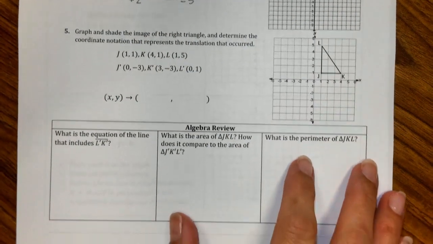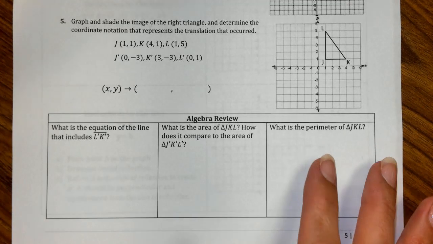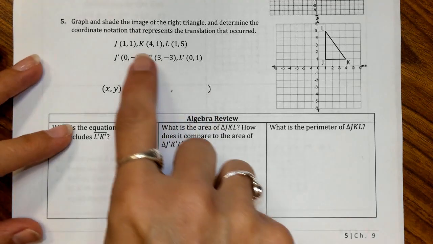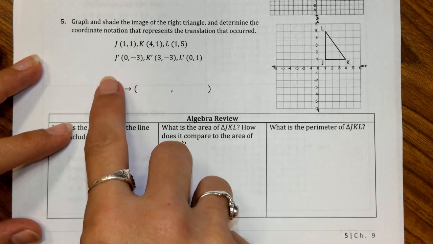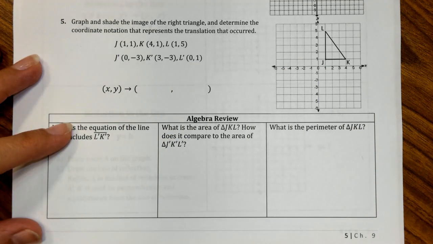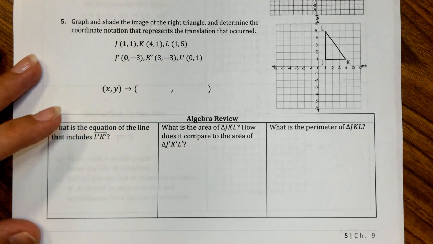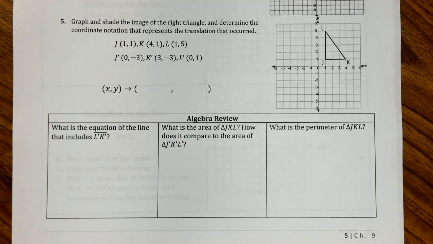All right, next, we're going to graph and shade the image of the right triangle and determine the coordinate notation that represents the translation. So we already have, right here, we already have the triangle. What I want you to do, again, I'm asking you to pause the video. Plot them yourself, please. Go ahead and plot J prime, K prime, and L prime. Pause it now, please.